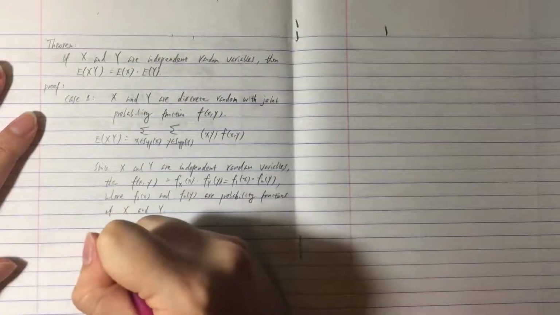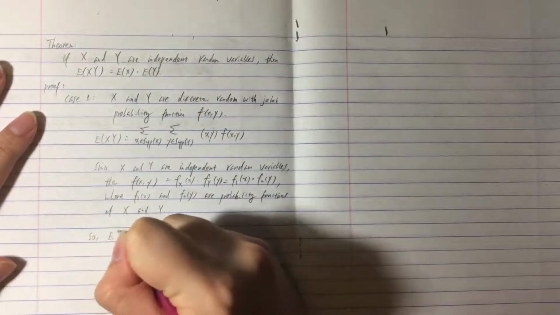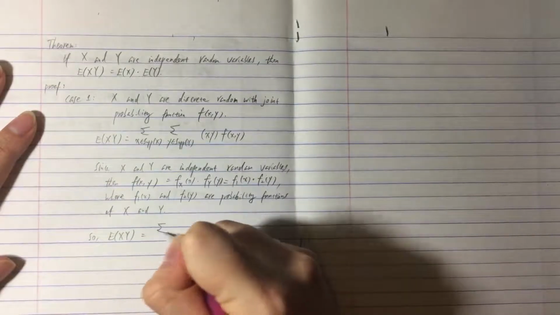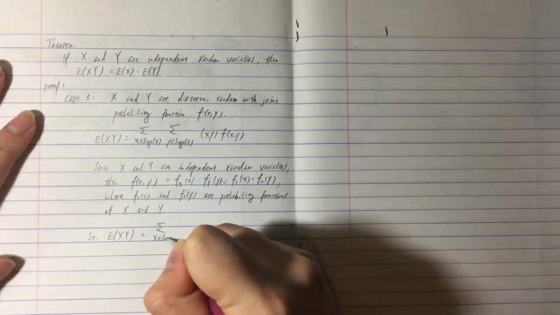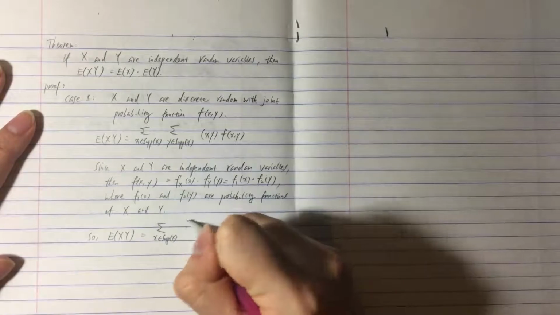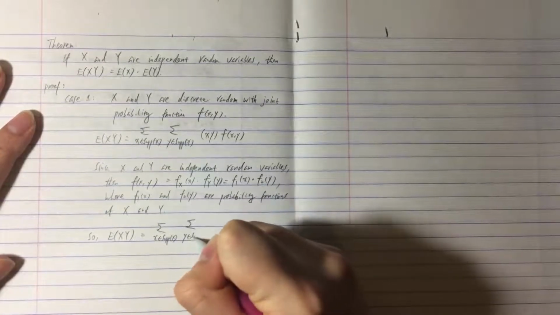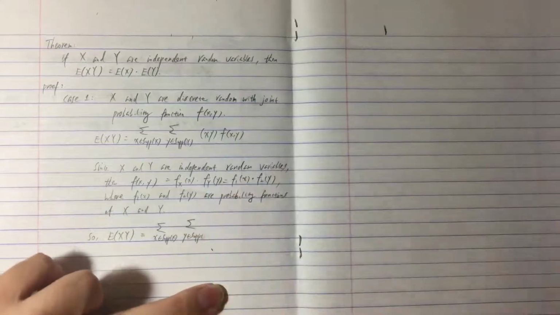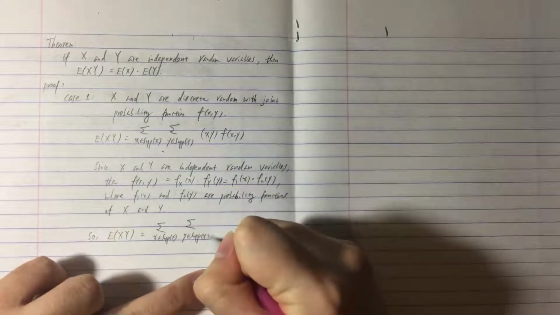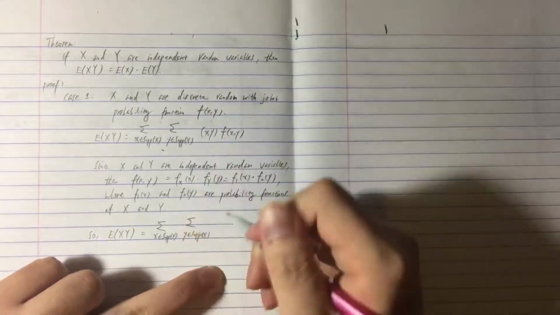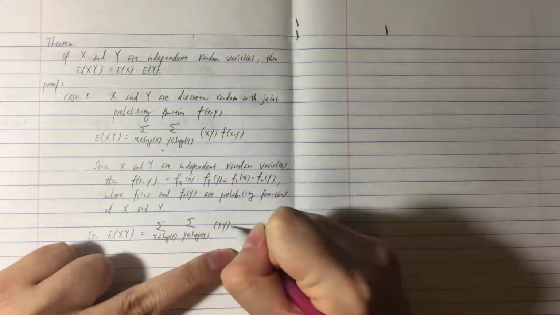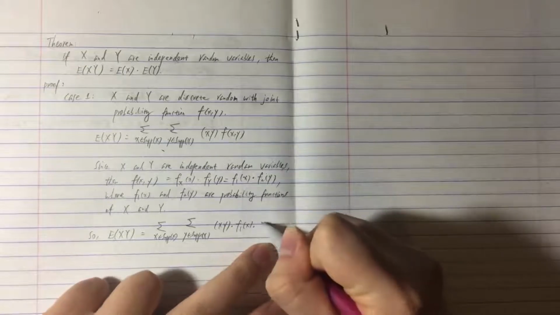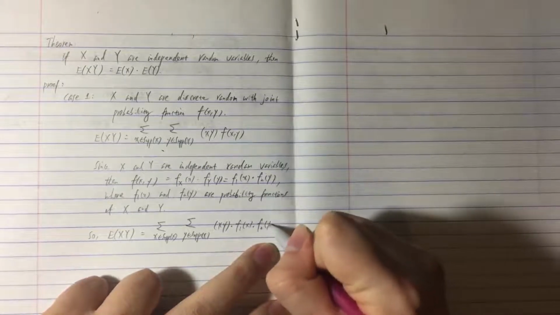So its expected value of xy is equal to the sum of all x in the support of X times the sum of all y in the support of Y of xy times the probability function of x times the probability function of y.